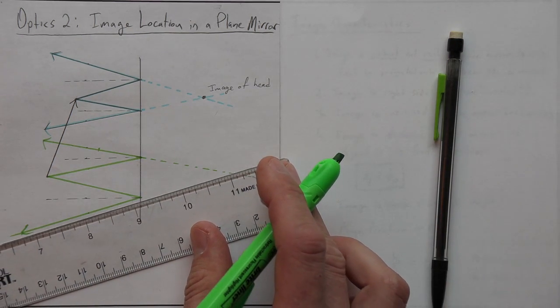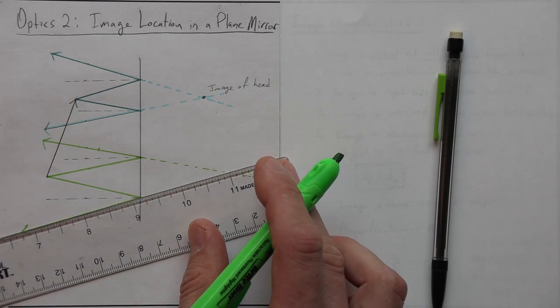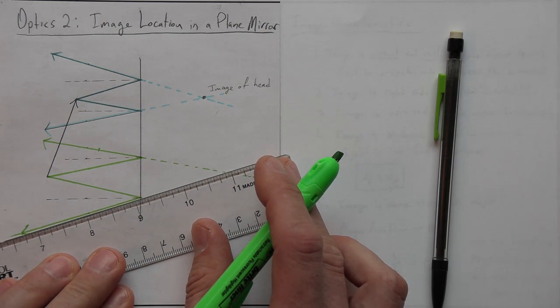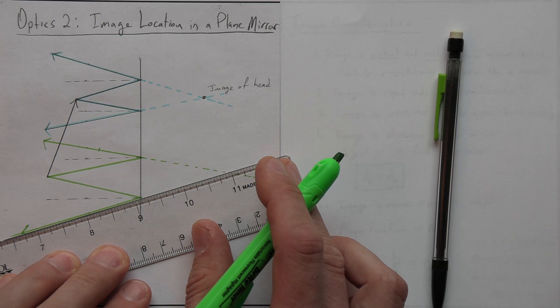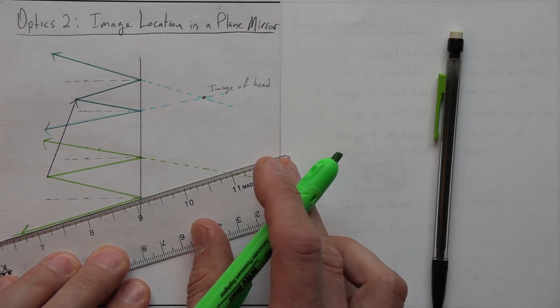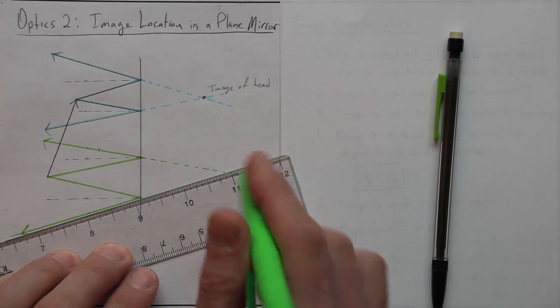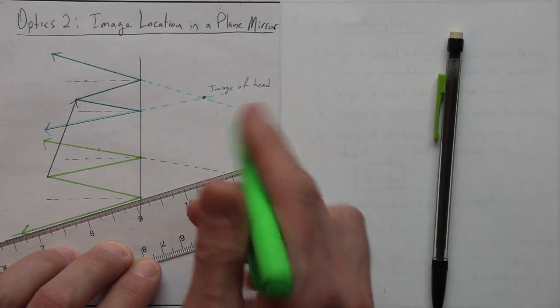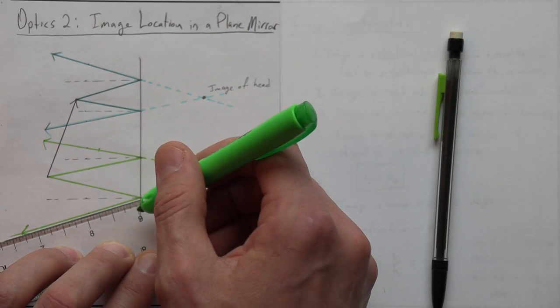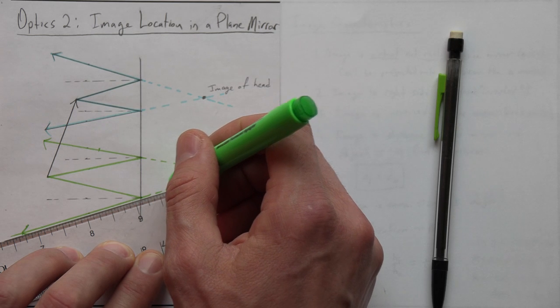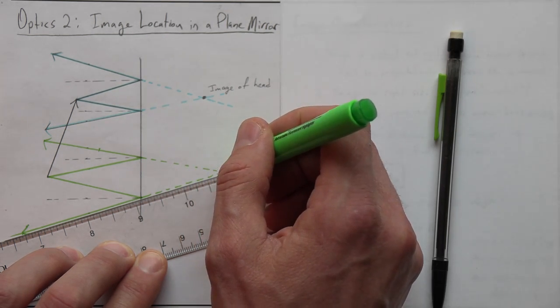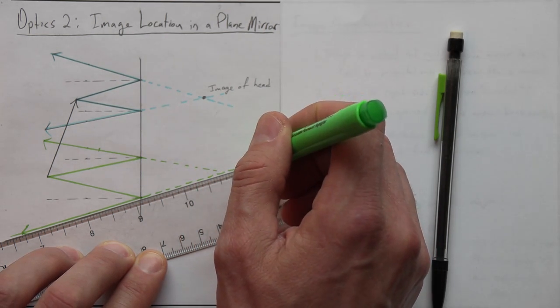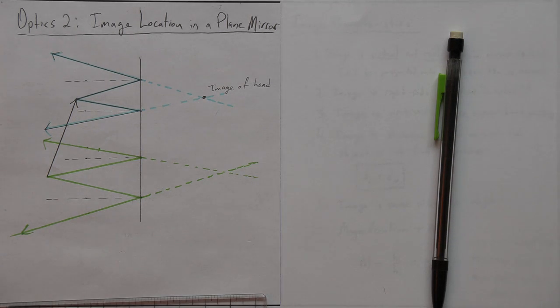And same with this line here. It bounced off the mirror, we extend it. Okay, oops. There. Got a little bit away from the ruler.